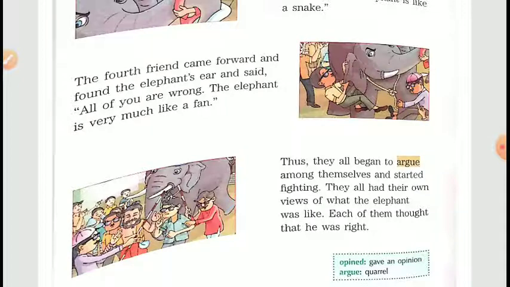Children, not the ceiling fan that you have in your homes, because this story was written a long time back when there was no electricity and people used the hand fan which we use with the hand. The elephant's ears are in the shape of a fan which we use with the hand. So please do not get confused with the ceiling fan above your head. Fine. So the fourth friend said that the elephant's ear is like a fan. All three of you are incorrect.